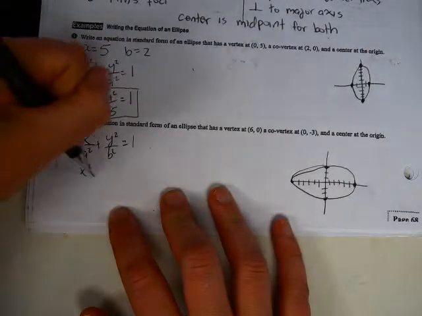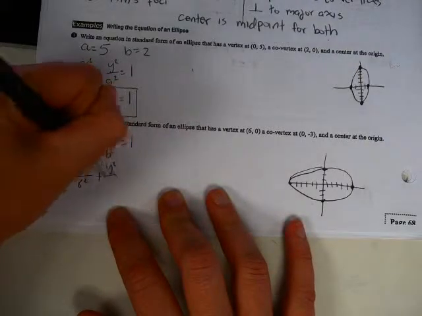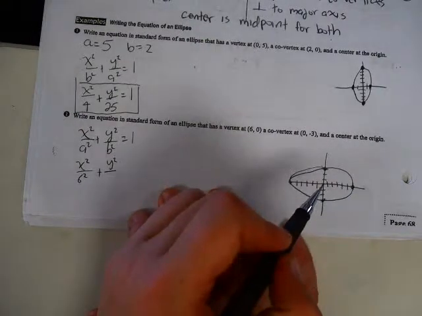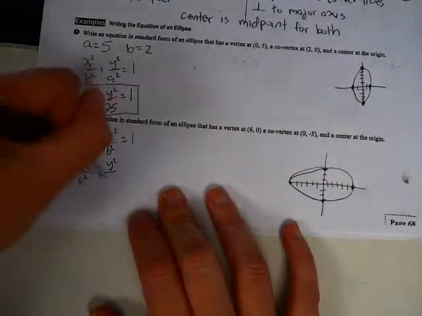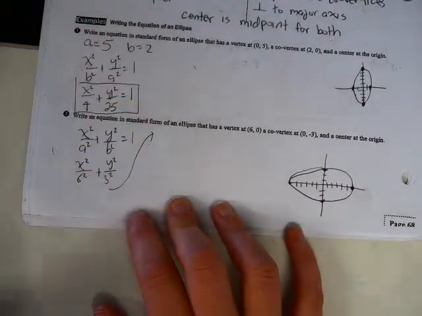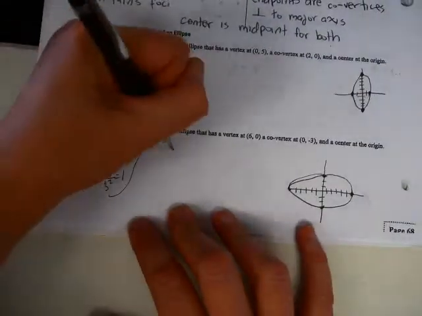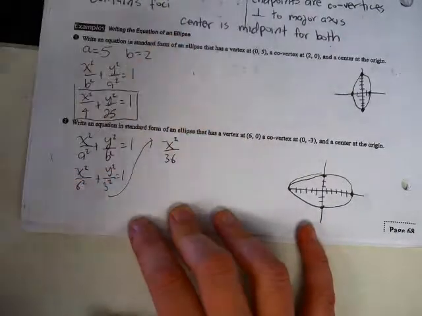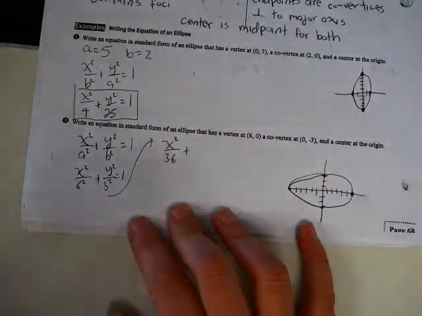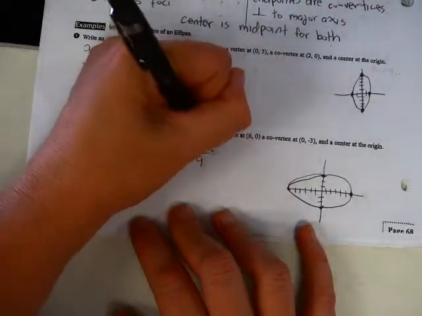B equals 3, distance from center to co-vertex. So I have equals 1. That's important. X squared over 36, and for ellipses it's always plus, y squared over 9 equals 1.